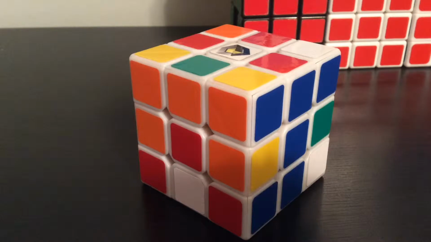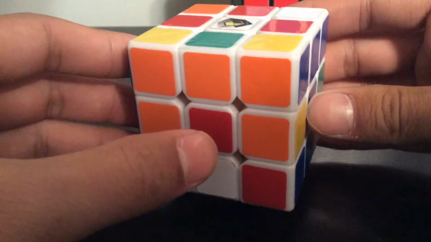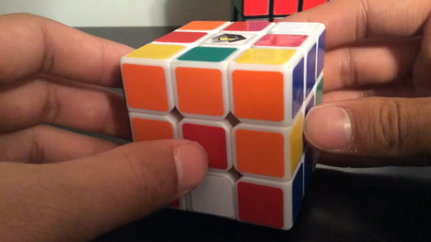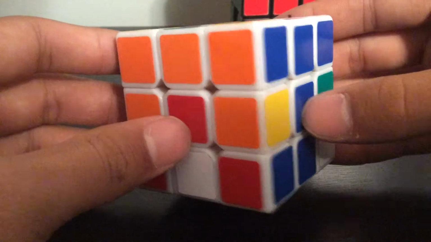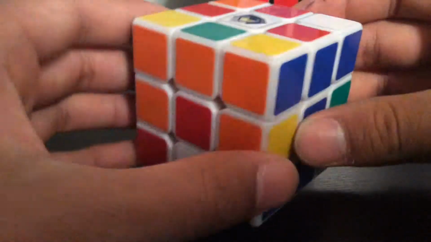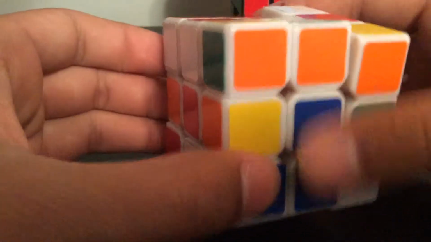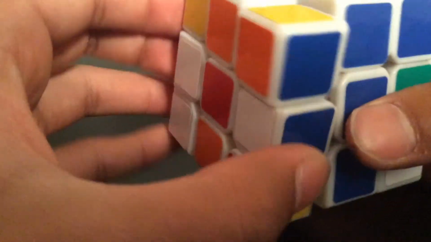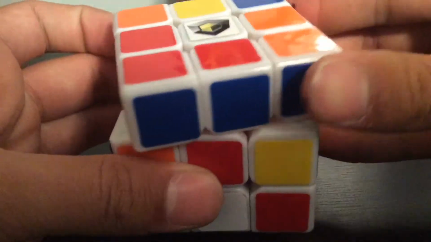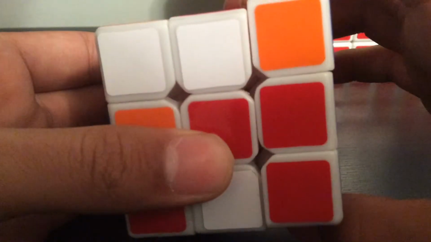If you have this case where the edge that you need to solve is on the right side and not the left side, there's another algorithm that you can use for that. For me, I have the red being my front, the white being my up, and the blue being my right. And the algorithm is UI, FI, U, F, U, R, UI, RI.